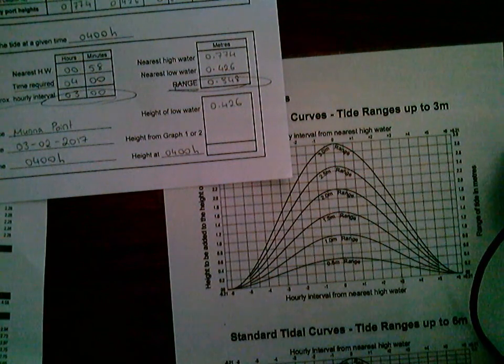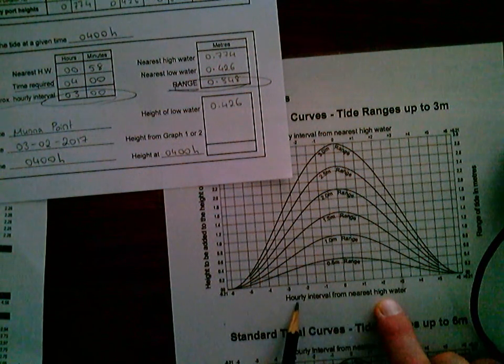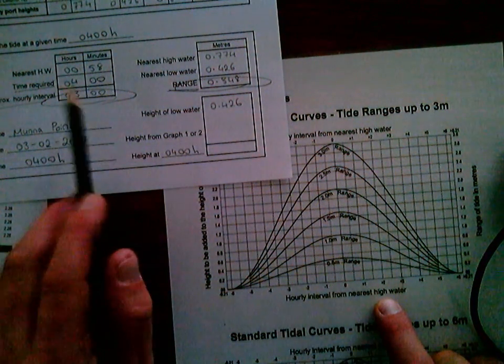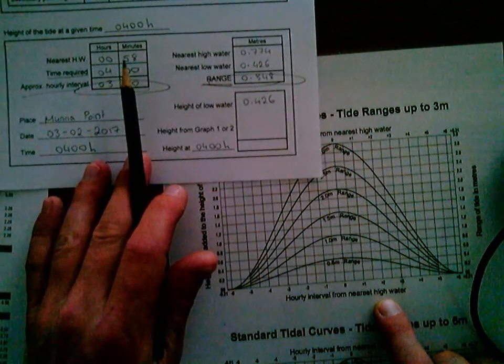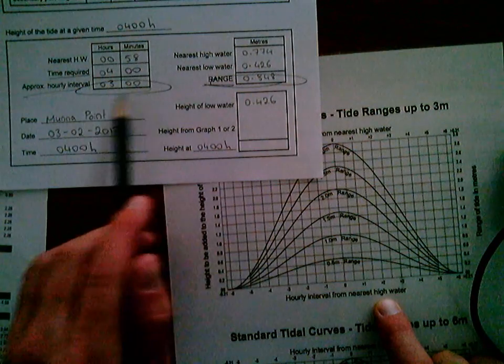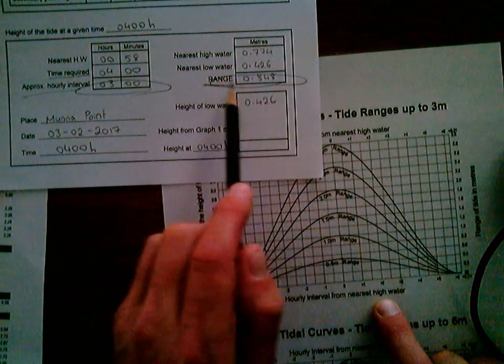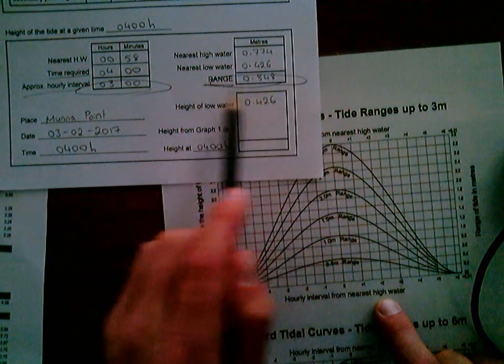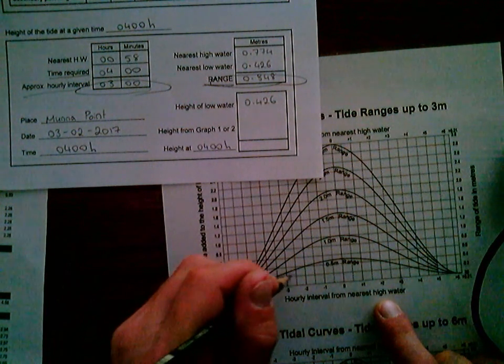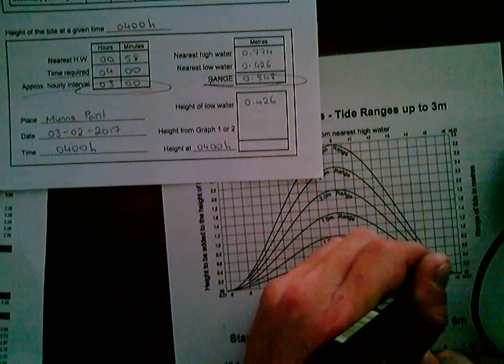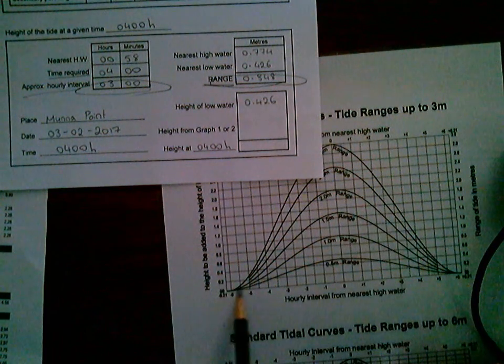Once again, the process is this. Hourly interval from nearest high water, we take this number here, the approximate hourly interval, 3 hours. We also take the range and we assume a range curve on this particular graph. As I said, 0.35 would fall in somewhere there, something like this.